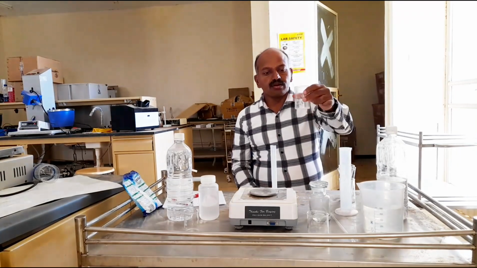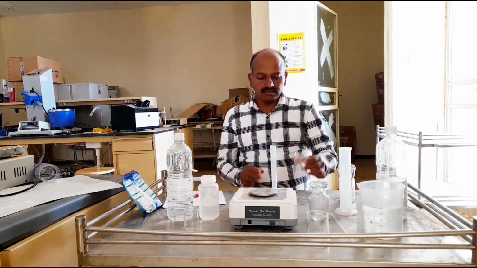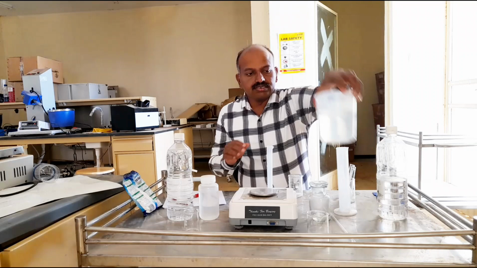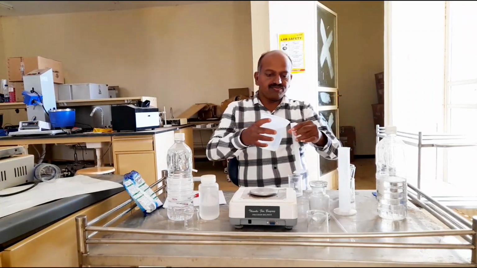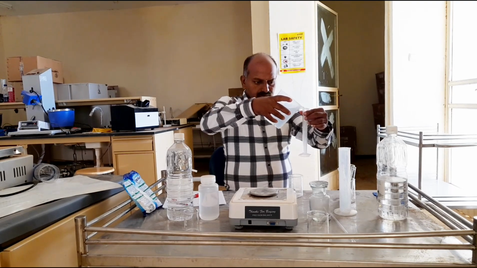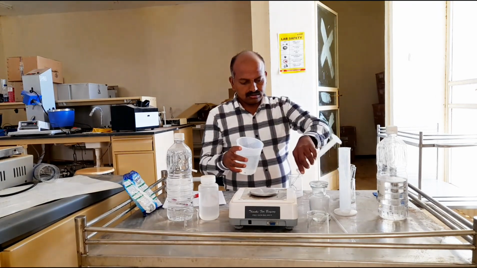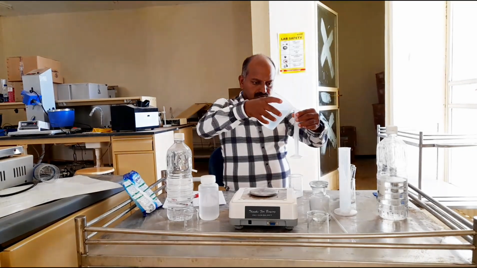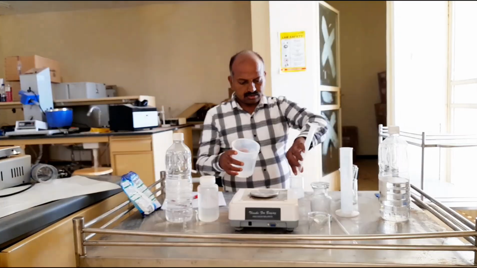Yes, this is 0.5 gram of detergent in the beaker. Now this is the small measuring cylinder. Now I can use 50 ml of distilled water. This is 25 ml capacity, so I am using it 2 times.